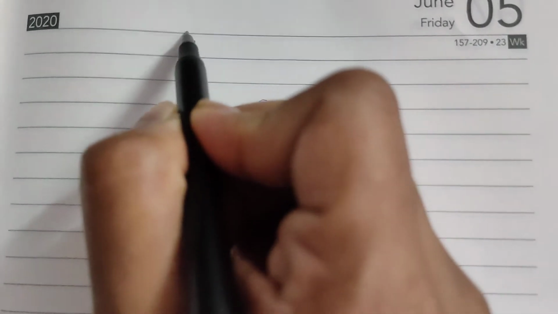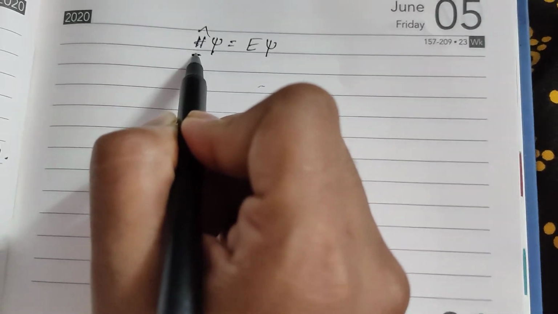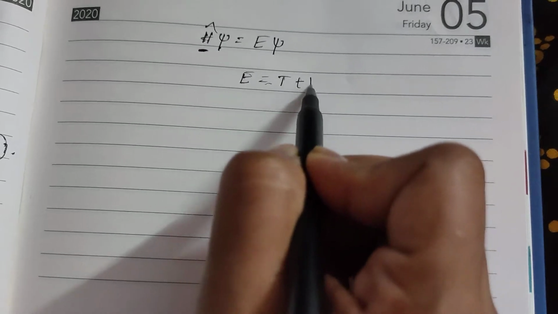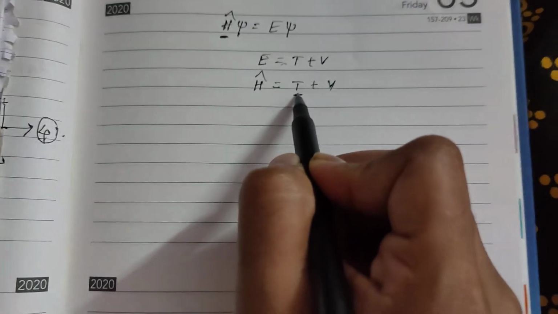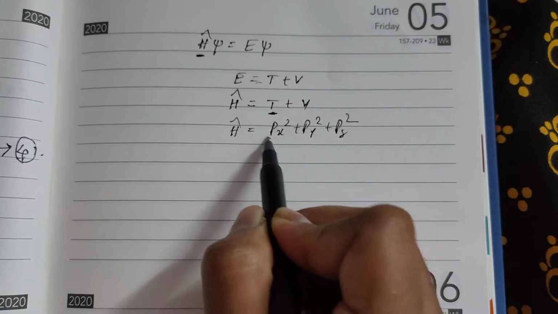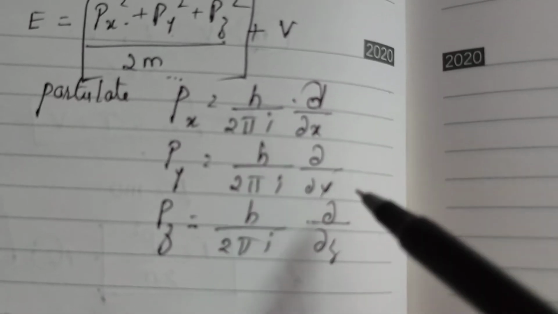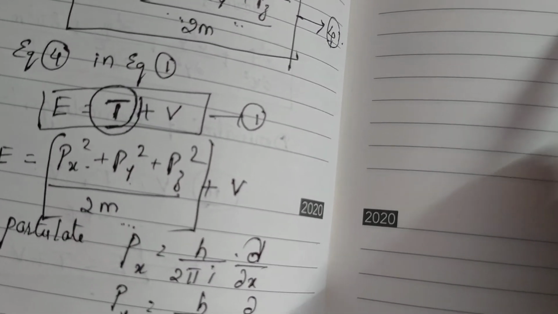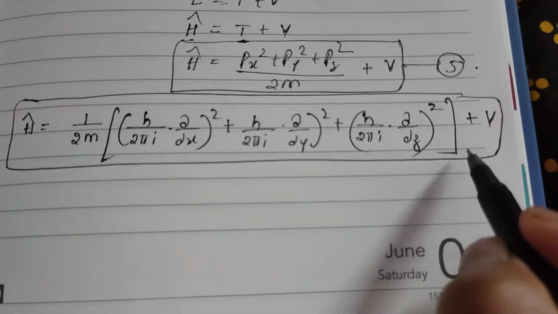According to postulate 2, the energy can be represented by the Hamiltonian operator, that is H cap psi equals E psi. Everywhere we are going to replace the energy in terms of the Hamiltonian operator. Rather than writing E equals T plus V, I am going to write H cap equals T, that is kinetic energy, plus V. The value of kinetic energy we already got: H cap equals px square plus py square plus pz square upon 2m plus V. Here I am going to replace the px, py, pz values as we got from postulate 2. All these values we are going to substitute in this equation. Consider this equation number 5. When we substitute all these values, we get this equation, which is considered equation number 6.